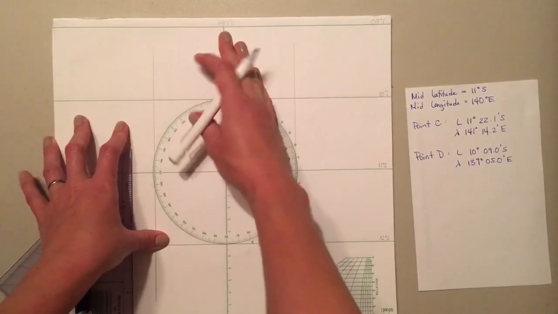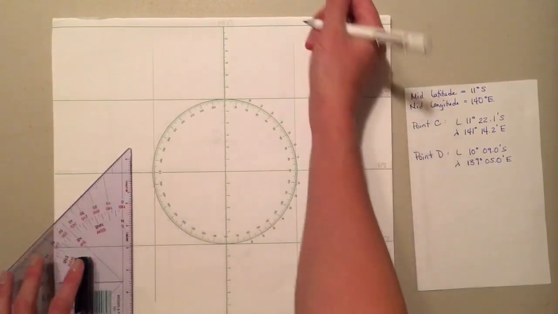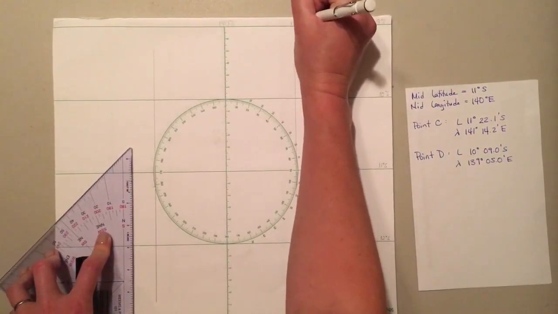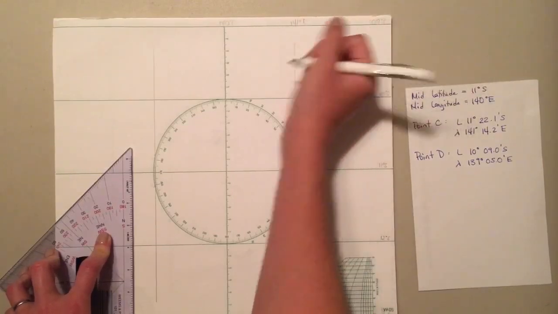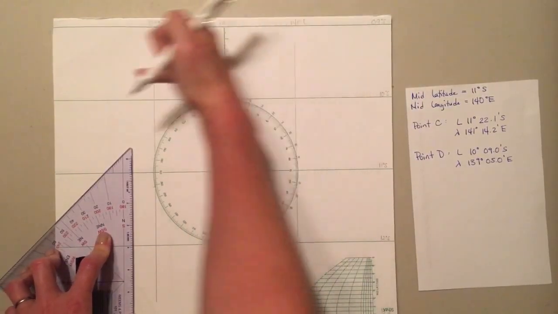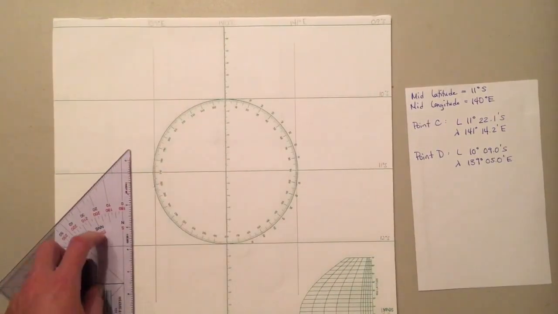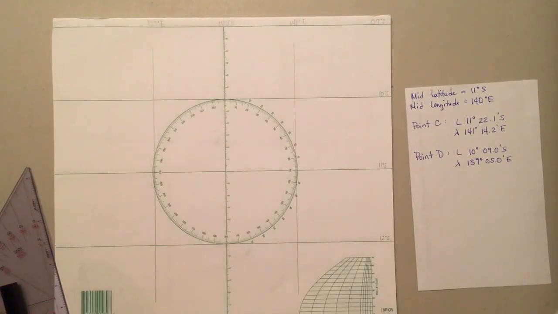Because we're in the east, if I travel in the easterly direction, I get more east. That makes this 141 degrees east and 139 degrees east. If I go west, I'm getting less east, so my number decreases. So now I have enough probably to develop my problem.